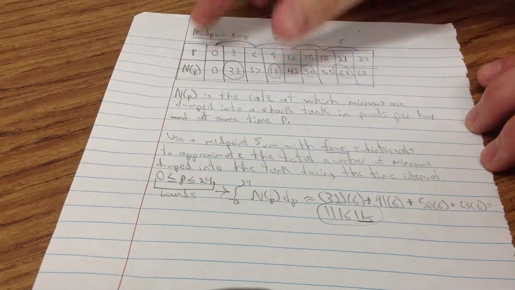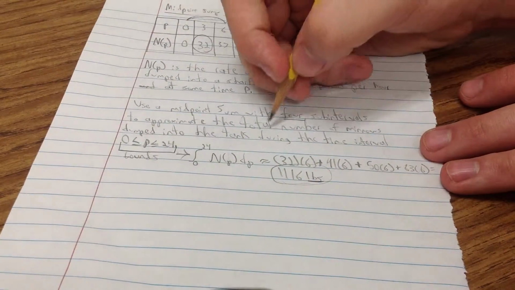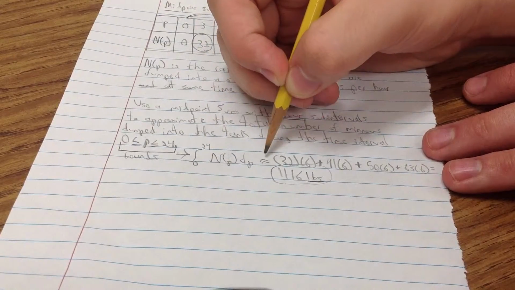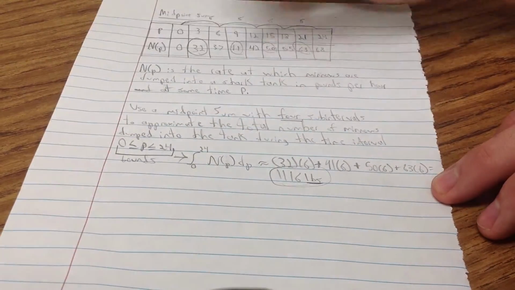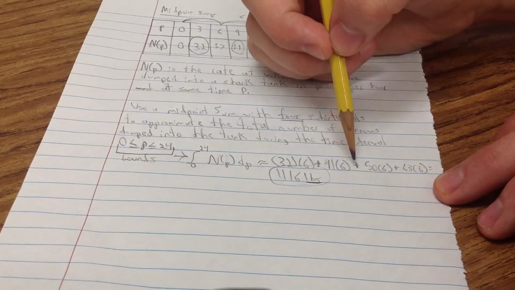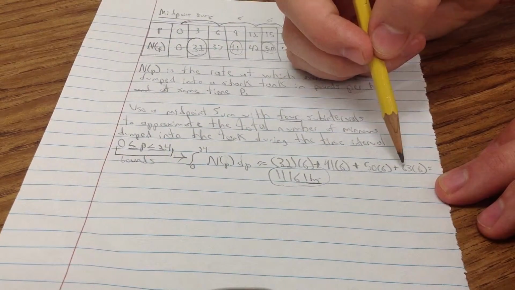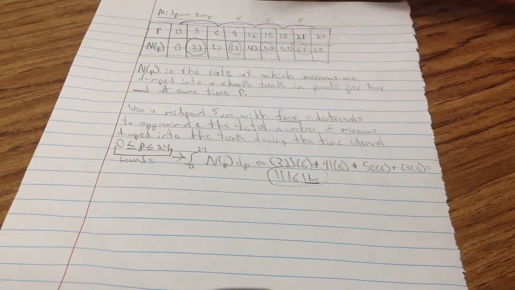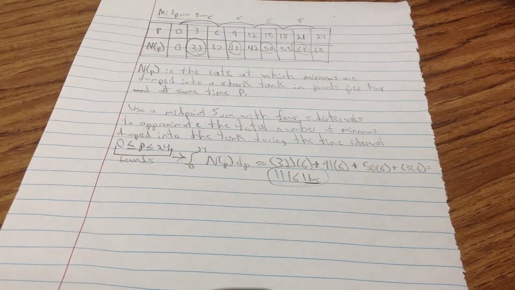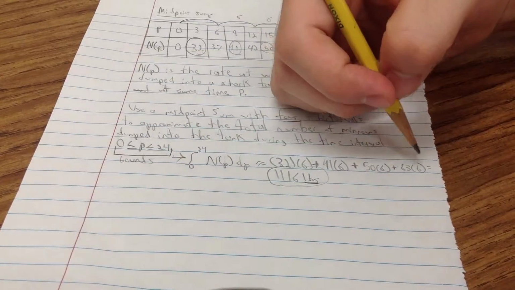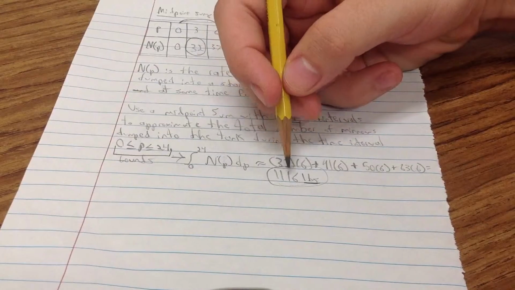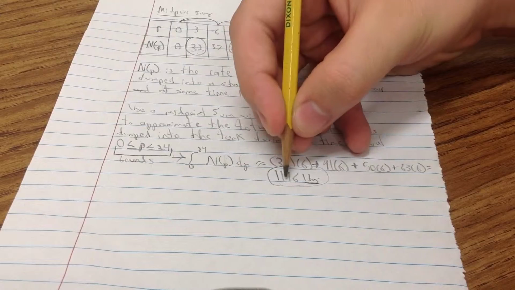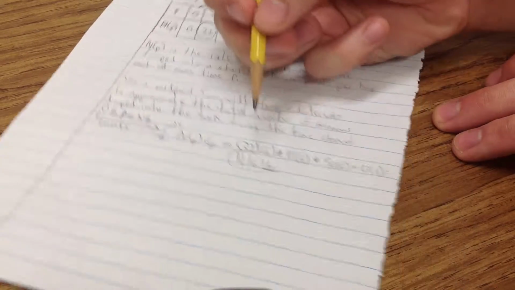That's pretty simple. And you just come down here in the problem, do the integral from 0 to 24 of n of p dp is approximately equal to 32 times 6 plus 41 times 6 plus 50 times 6 plus 63 times 6. And then typically for a midpoint sum with values this high, they're going to give you a calculator, but they might not, so just be aware of that. But anyway, this equals 1,116 pounds. And you don't have to put units unless they specifically ask you to put units.